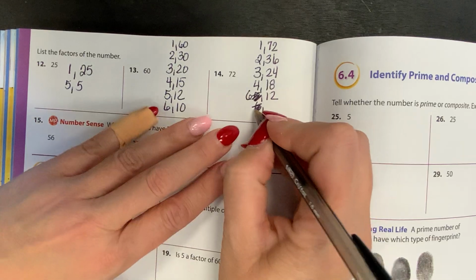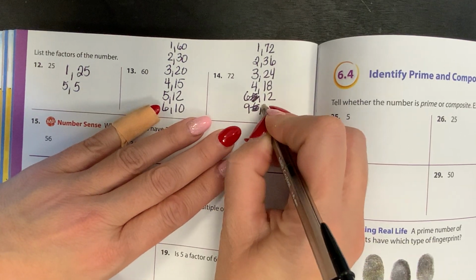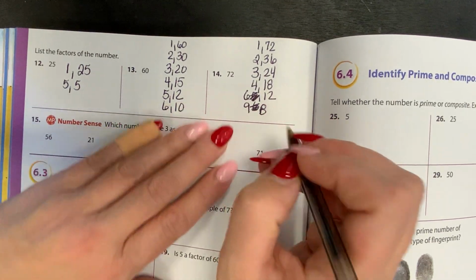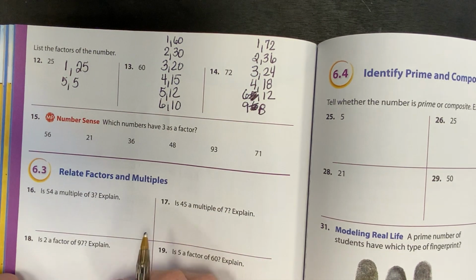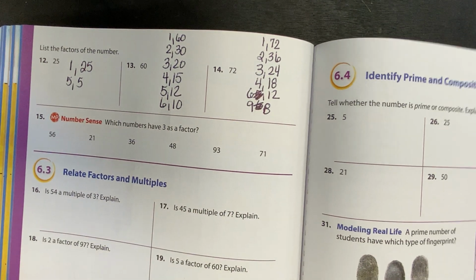9 and 8. We could turn it backwards around. Look how many's there. We had a lot for 72. A lot.